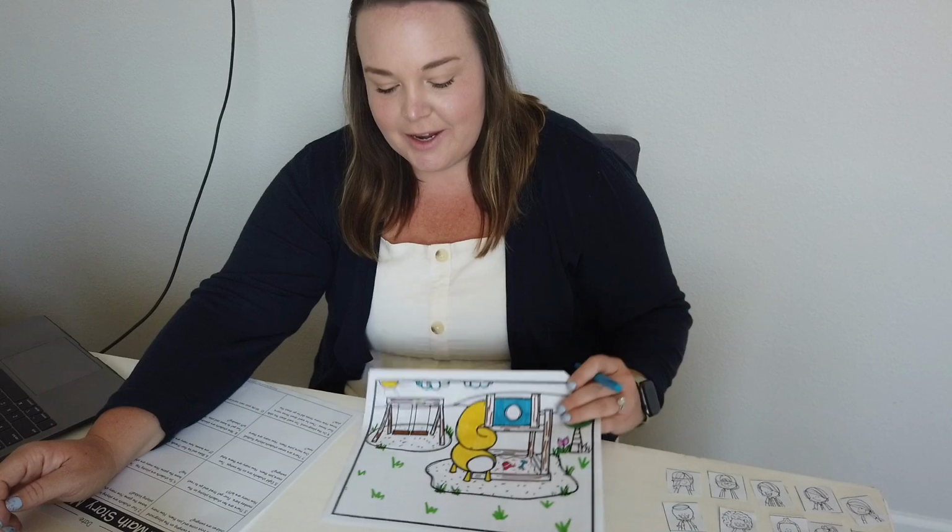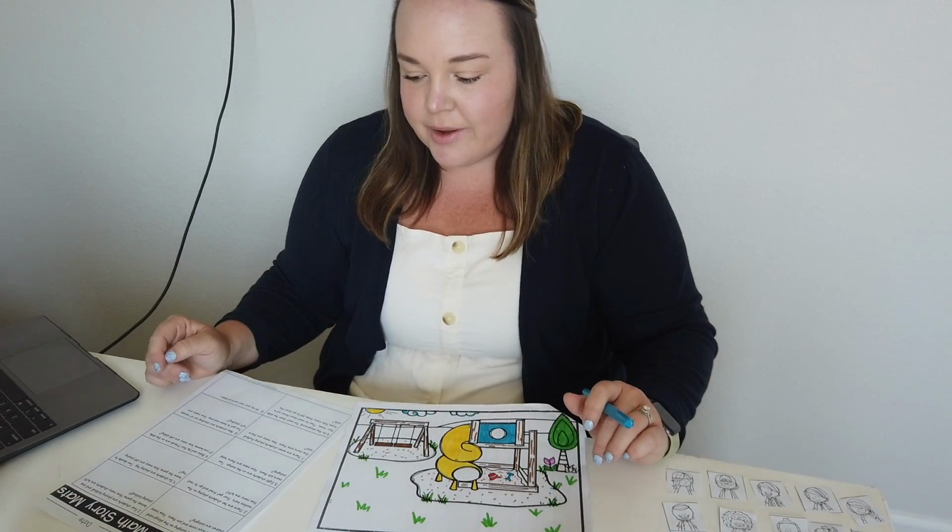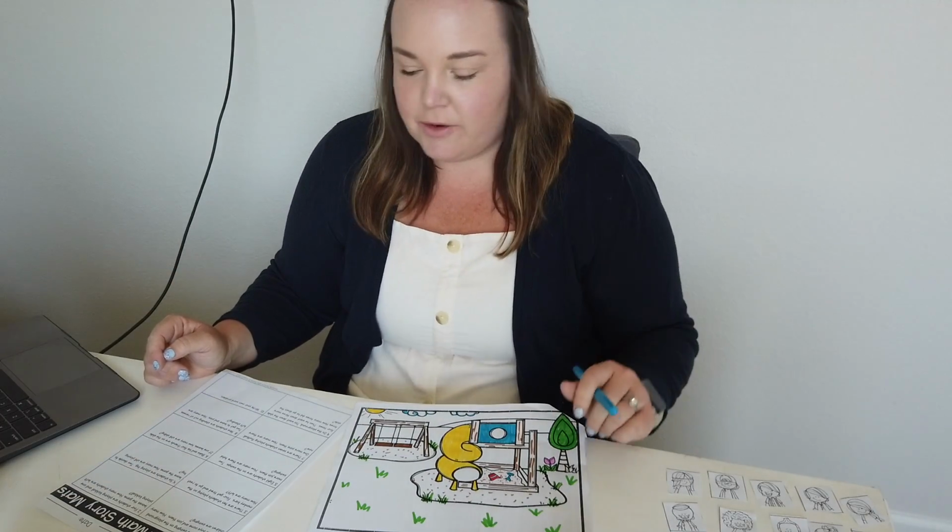Hey friends, so let's go ahead and do our playground story math mats. So I went ahead and colored mine in. That's up to you if you'd like to. Let's start with number 1. Remember, you're gonna need all of your people.